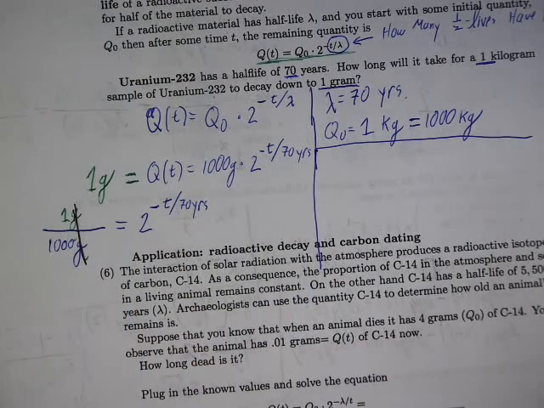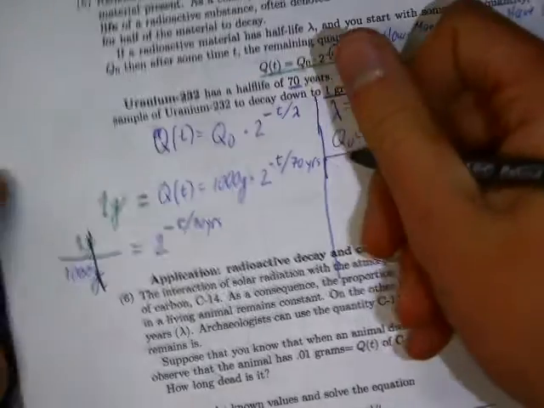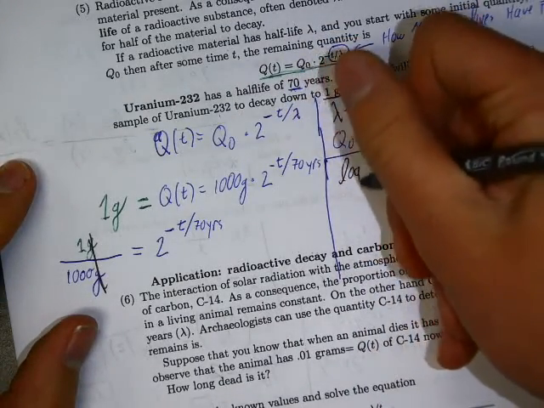And then I have 1 over 1,000. Maybe you would simplify that to 0.001. But I'm sufficiently unconfident that I'll write down the right number of zeros after the point that I'll just leave it as 1/1000. Cool. Do we now have an exponential equation? What do we get when we rewrite it in log form? Log base 2 of 1 over 1,000 equals negative t over 70.